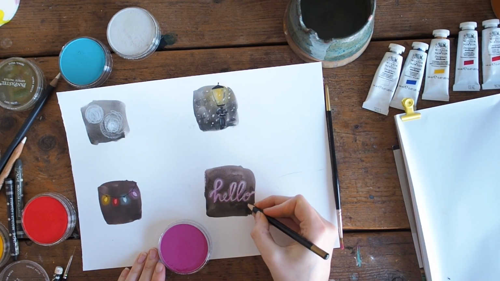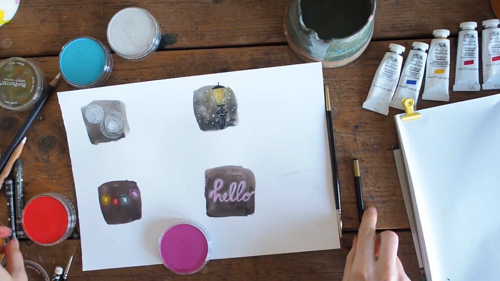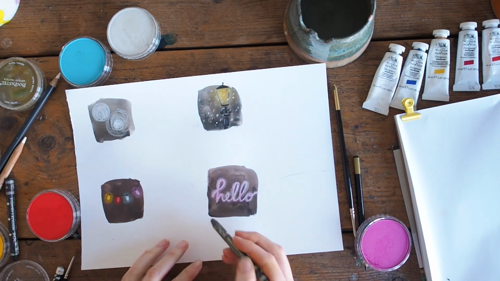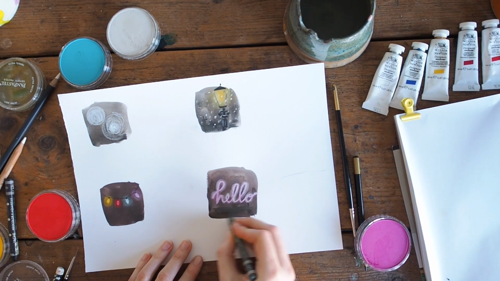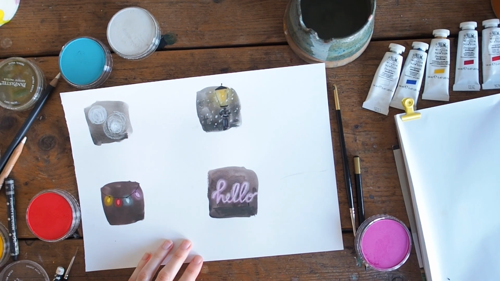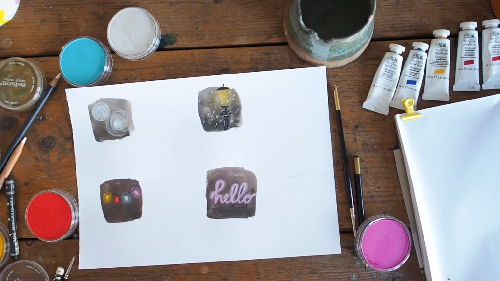Pressing too hard, and then a bit of context. Maybe it's on top of a building or something. We've got a glowing neon sign.